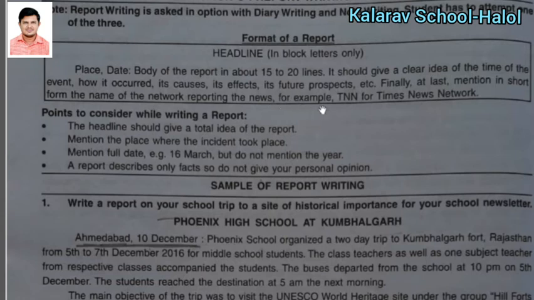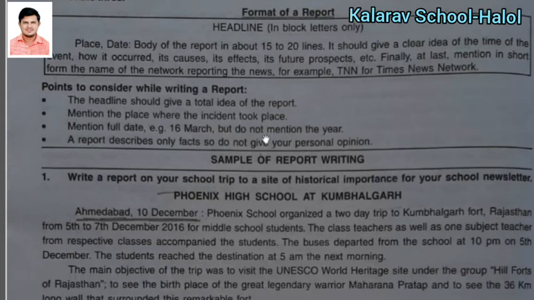After doing that, you have to mention it like the example given here, Times News Network, so TNN. Okay, points to consider while writing a report. While you are preparing the report, which points you have to keep in mind? First, the headline should give a total idea of the report. Whatever headline you are writing, in the middle of the page, it should give a total idea of the report. Mention the place where the incident took place. You have to clarify that place.